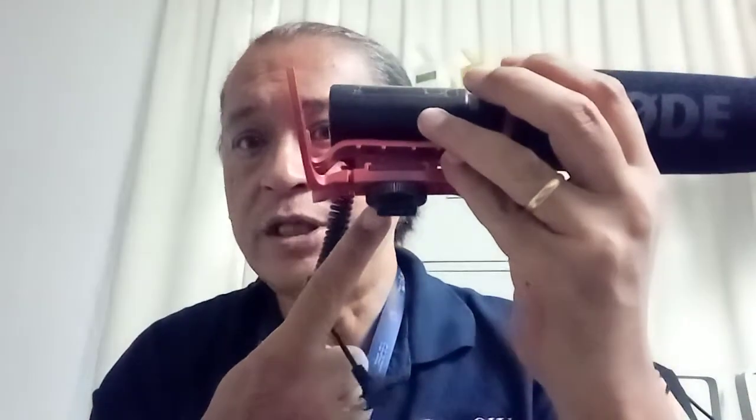This is the Rode Video Mic Pro. Let me repeat that for you. Video Mic Pro. It's meant for video. Okay, it's not meant for cinematography, it's not meant for professional productions. It's meant to be stuck onto the top of your DSLR.